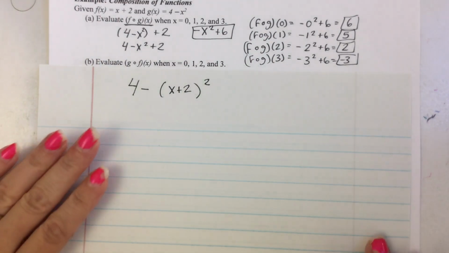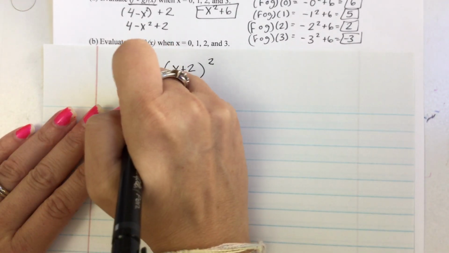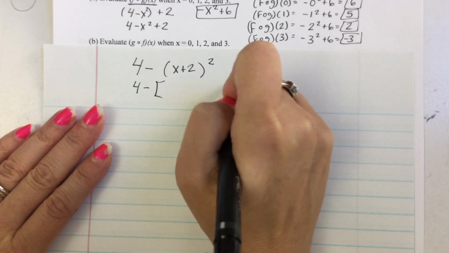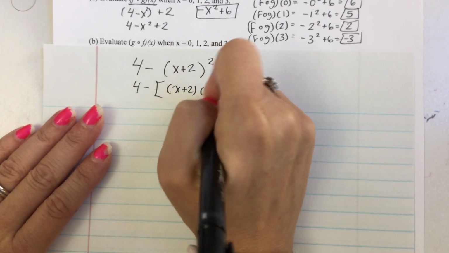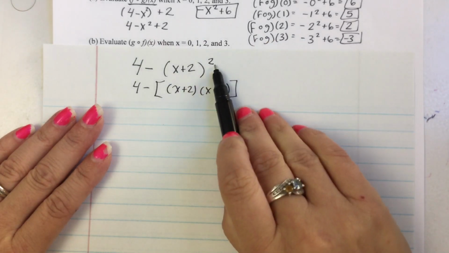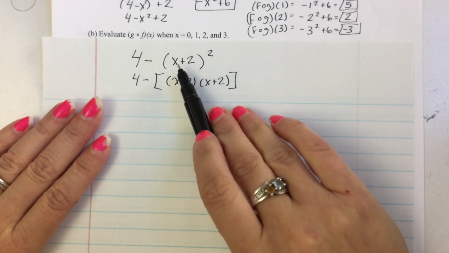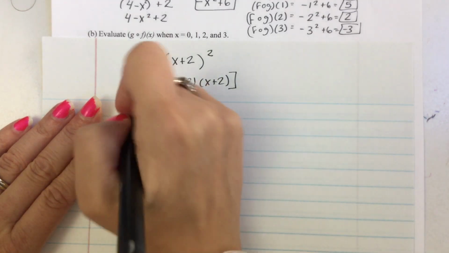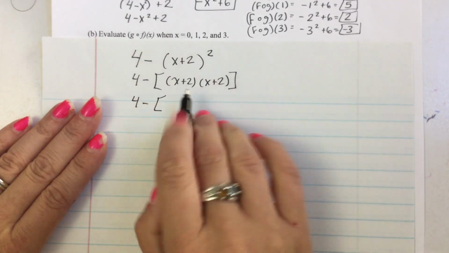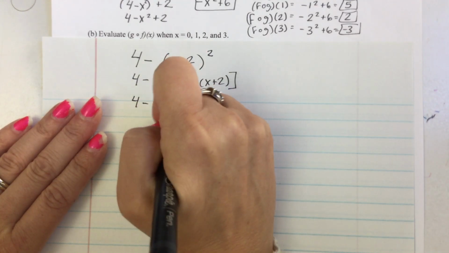Now this one's a little bit more work because I have a power of 2. So 4 minus, I'm going to go ahead and put brackets here because now I can actually write out that binomial 2 times. Remember, when you have a power of 2 on a binomial, it means that you have that group twice. I need to FOIL this. 4 minus x times x is x squared.